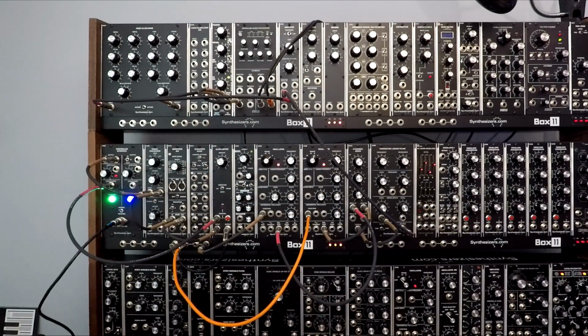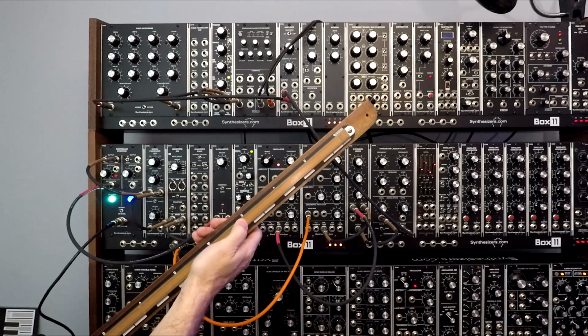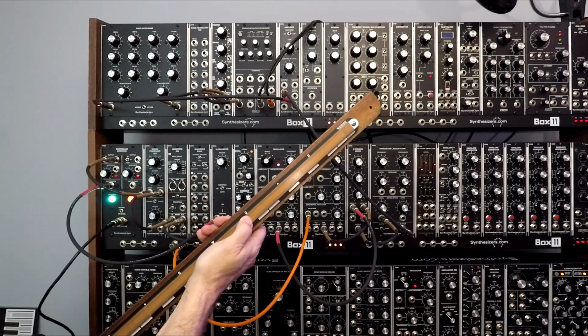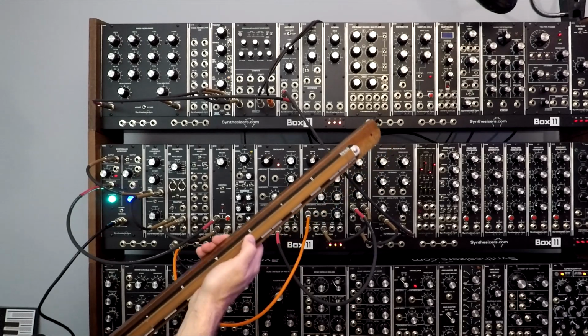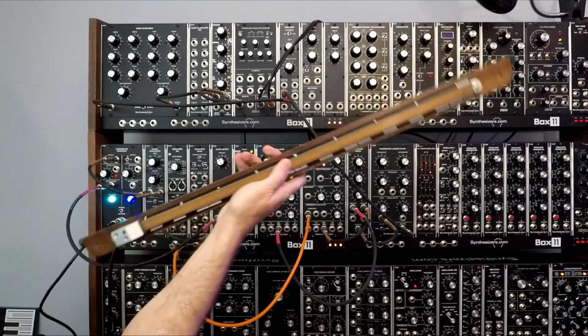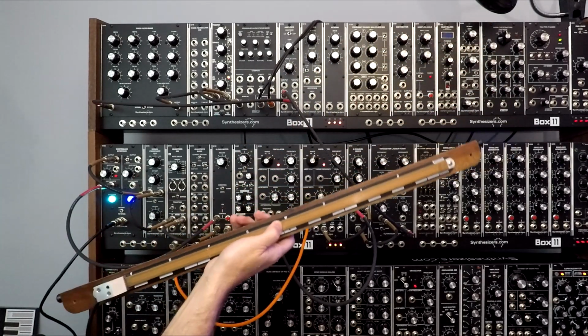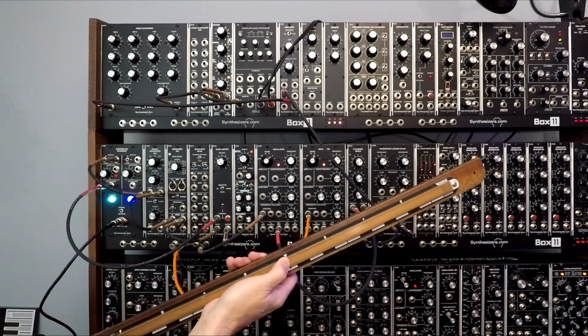Okay, now we have the pitch control over the oscillator. How about we have some dynamics? With the ribbon controller, if I press very hard, I can actually open up the VCA and as well the VCF. So let's do this. Okay, now I want to be able to control the volume with the pressure on the Q182. And I want also, when I press, to open up the filter as well.